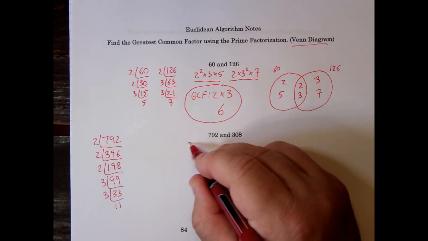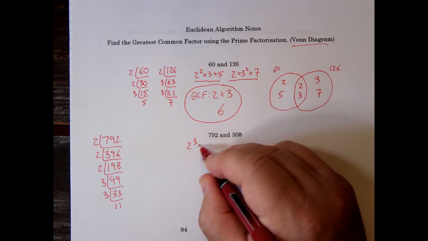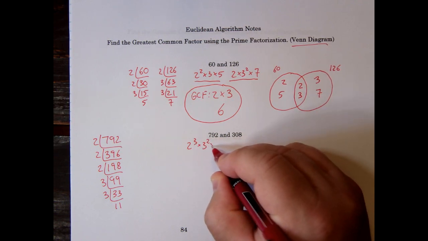So that is 2 to the third times 3 squared times 11.